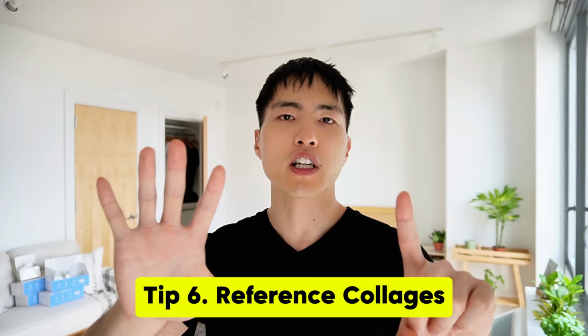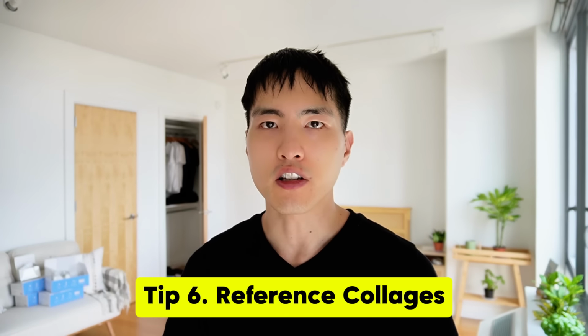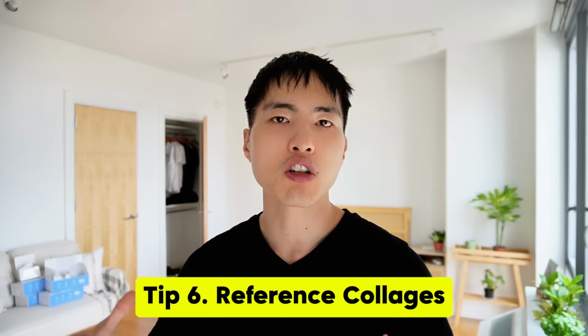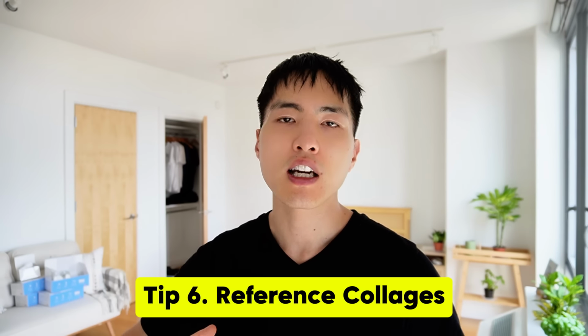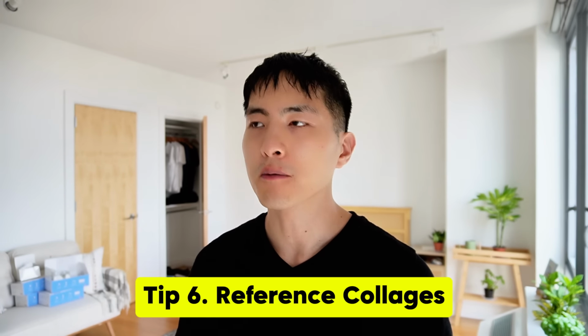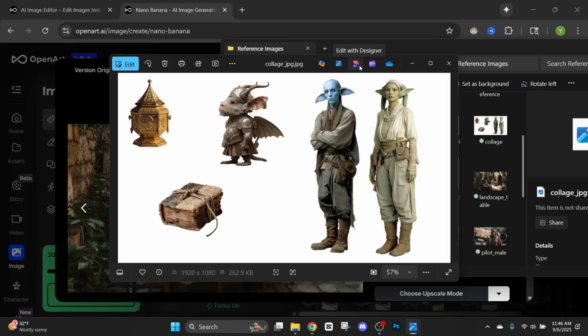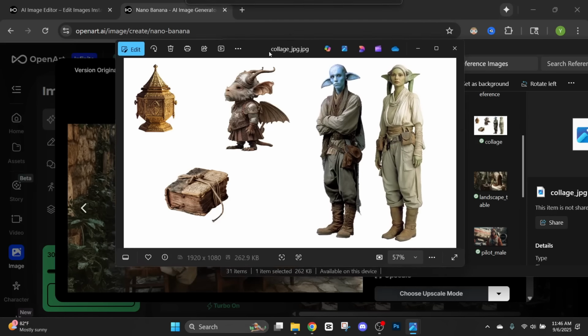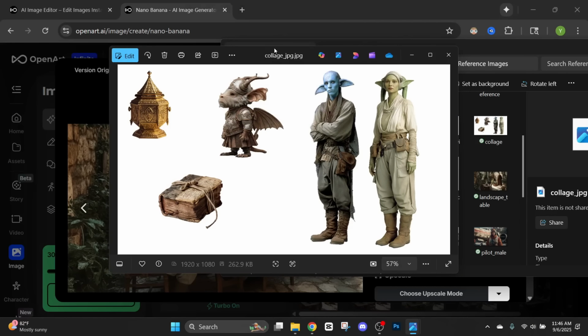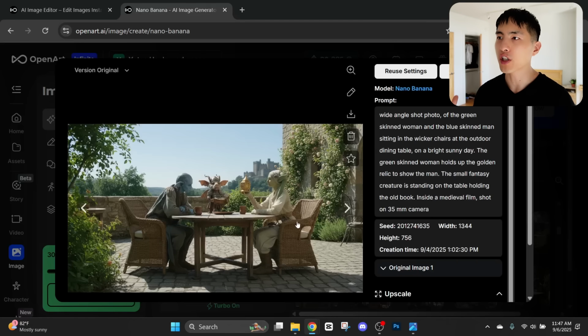That brings us to tip number 6, the collage method. So we know that combining multiple images gets worse and worse the more images we try to combine together. However, there is a way around this, and that's to use the collage method, where instead we place the characters and the props and all the references we want onto that single reference image. Now when I go and try to combine them together, the results actually look pretty good.